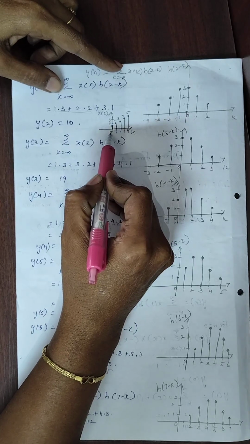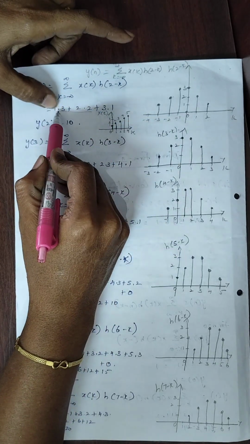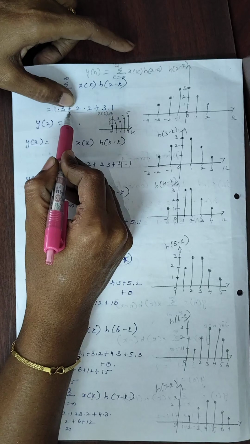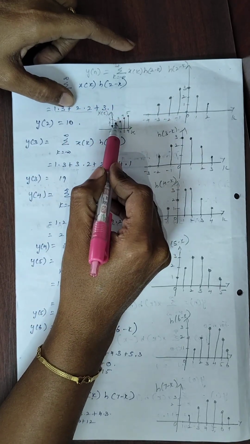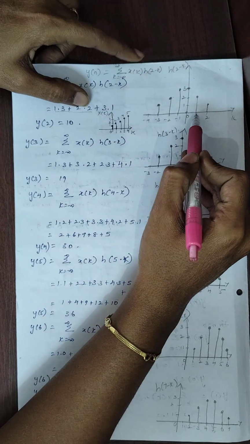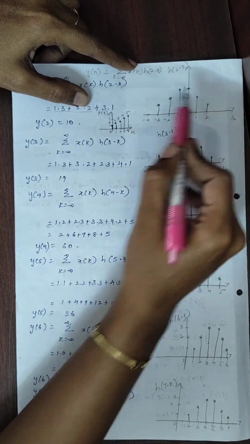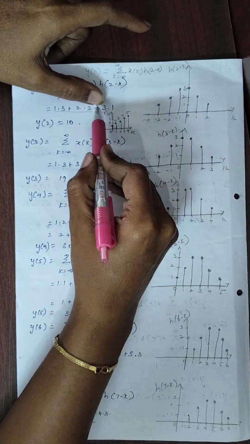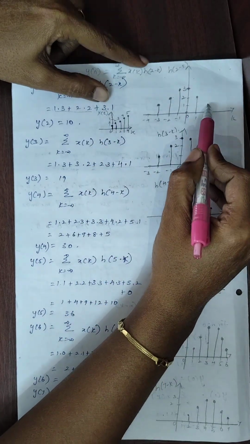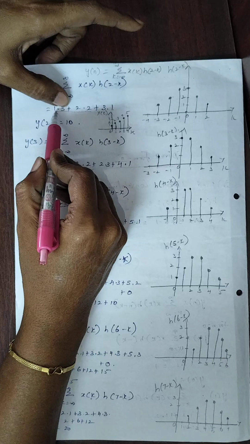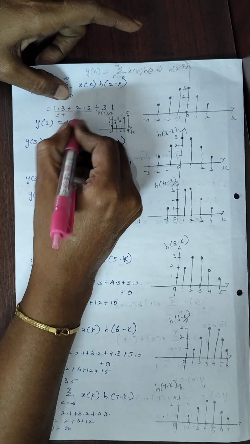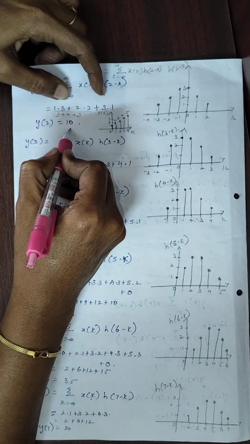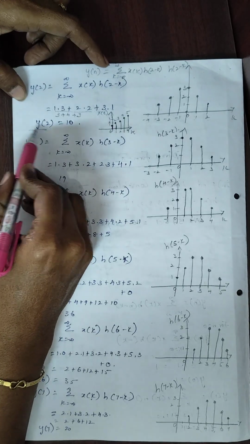For 0, the amplitude of x is 1, so 1 dot, and for h the amplitude at 0 is 3, so 1 dot 3. Plus for 1, the amplitude is 2, and for h at 1 the amplitude is 2, so 2 dot 2. Plus for 2, the amplitude is 3, and for h at 2 the amplitude is 1, so 3 dot 1. So 1 dot 3 is 3, plus 2 dot 2 is 4, plus 3 dot 1 is 3. The answer is 10. So that is y of 2. Then y of 3.